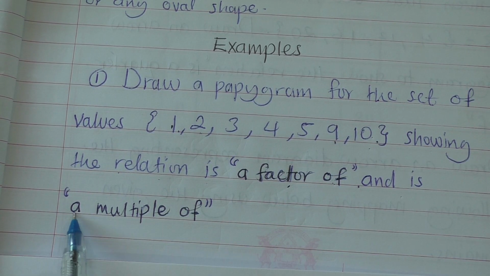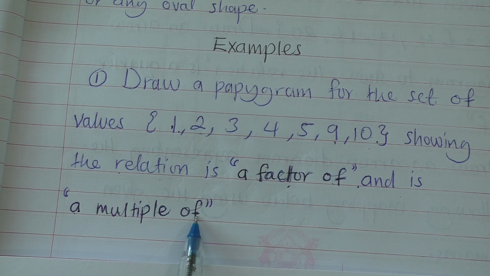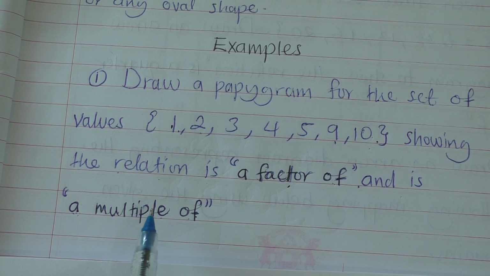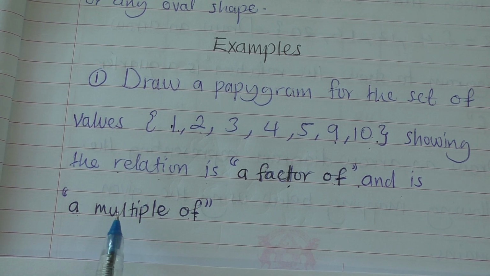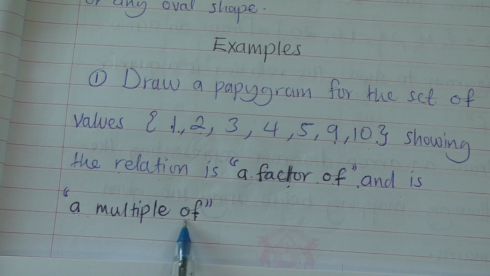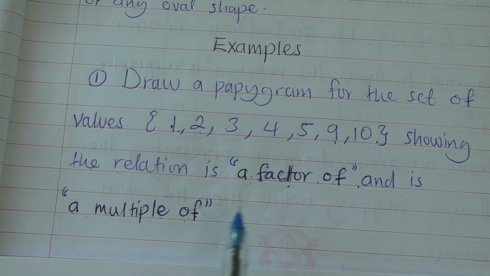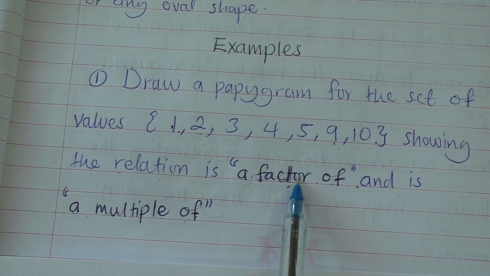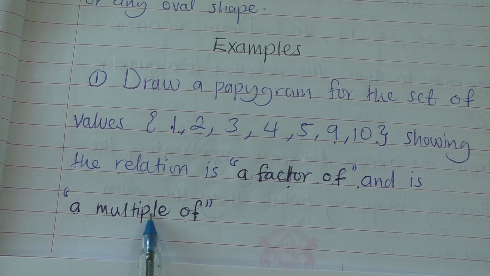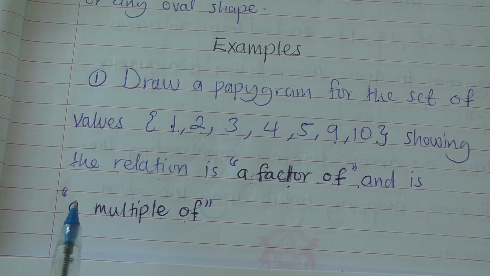Then another relation is a multiple of. I want you to show that, but the trick is you must know what a multiple is. Actually, a factor could be the opposite of a multiple, but every number is a factor of itself, and similarly every number is a multiple of itself. So as you're doing that, take note of that crucial point. Otherwise, that is how a papygram looks.